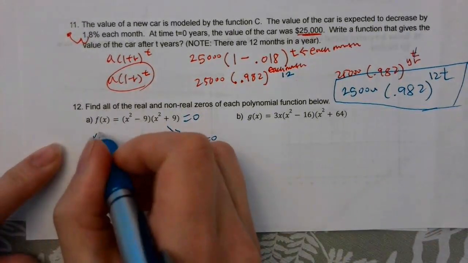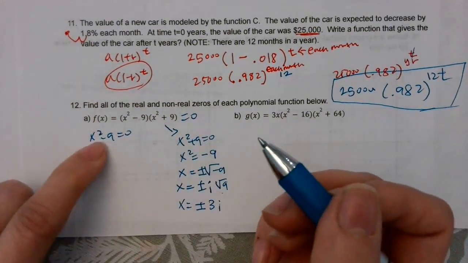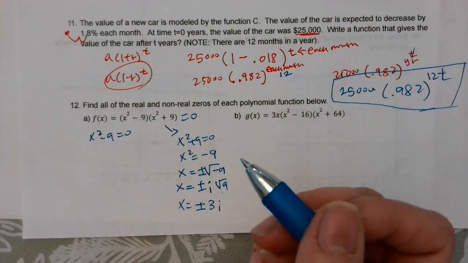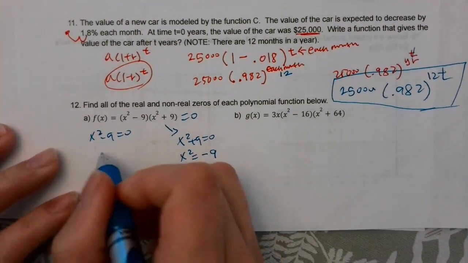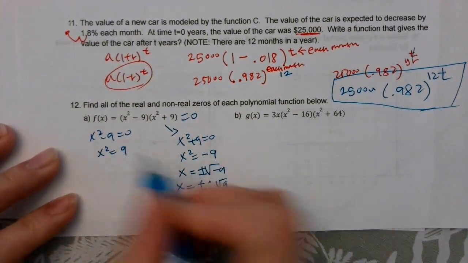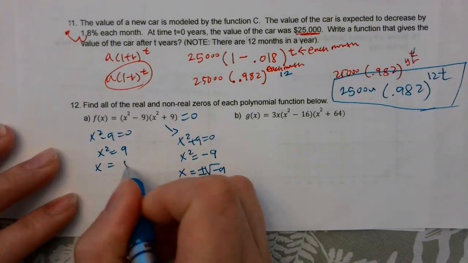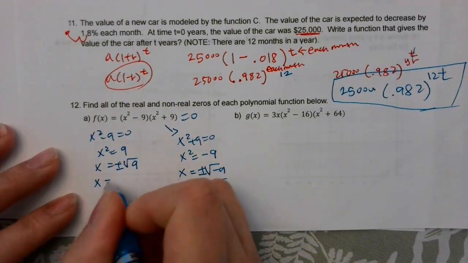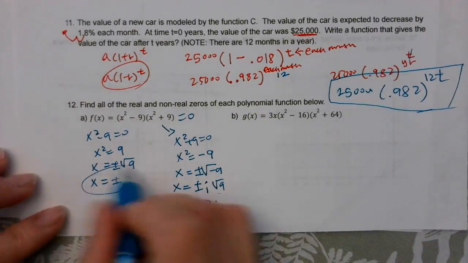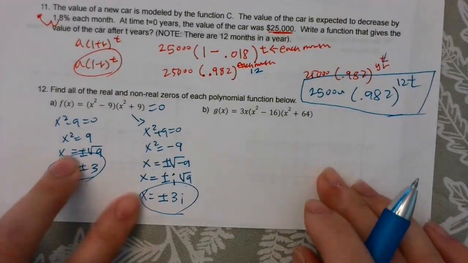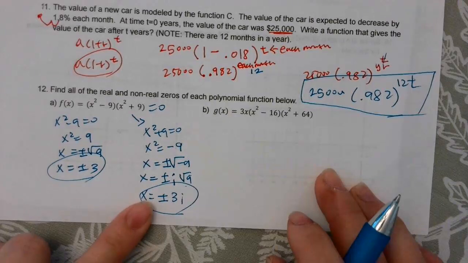What about this? X squared minus 9 is equal to 0. Some of you are like, Mr. Major, that's x plus 3, x minus 3. Correct. You can do that. Or you can solve it like how I just did the right side, square root both sides. But when you do that plus or minus, x is equal to plus or minus 3. So guess what? You got 4 solutions. 2 real solutions, 2 imaginary solutions.